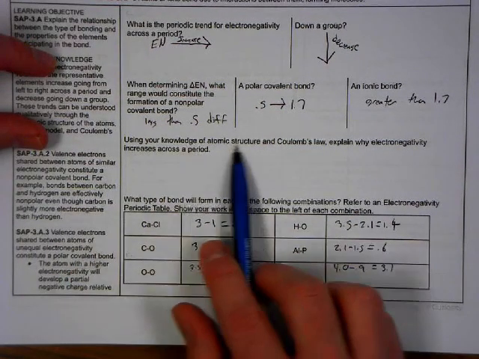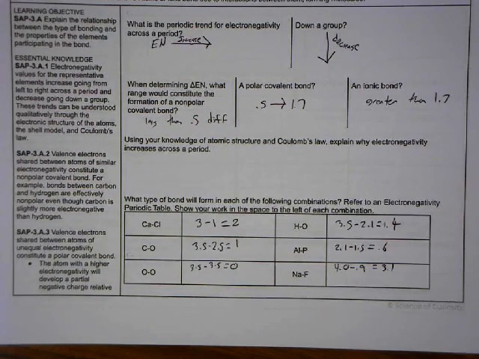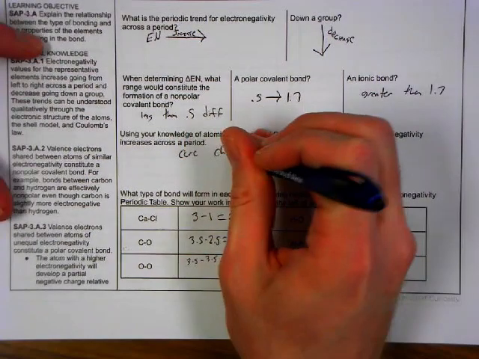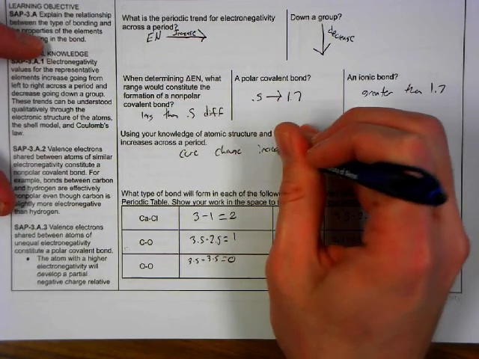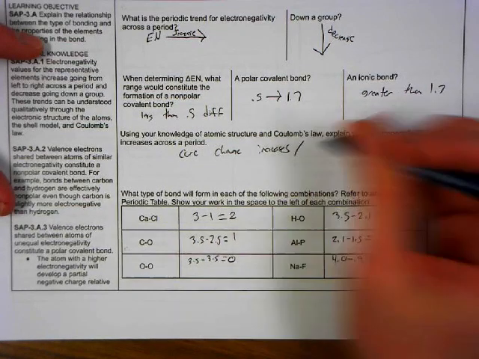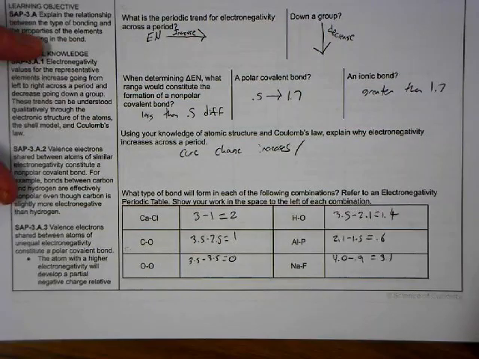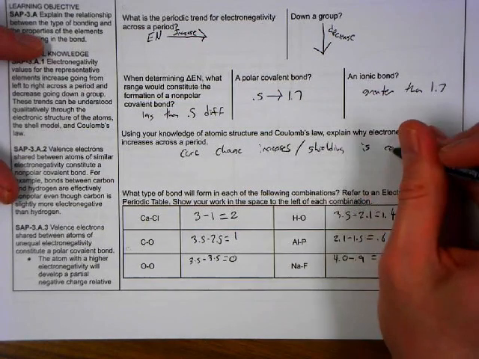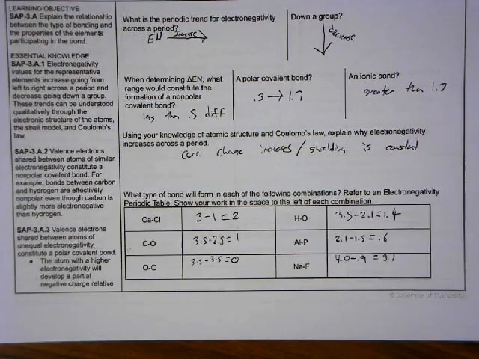Using your knowledge of atomic structure and Coulomb's law, why does electronegativity increase across? Core charge does what? Increases. But shielding is constant. If the core charge increases and the shielding is constant, that core charge can pull in electrons more as you move across. Same reason that the atomic radius shrinks as you move across.